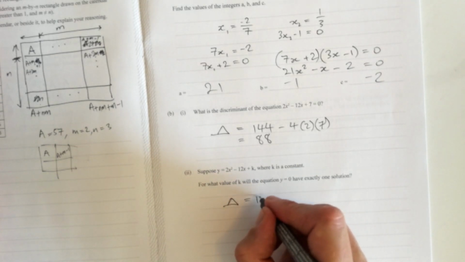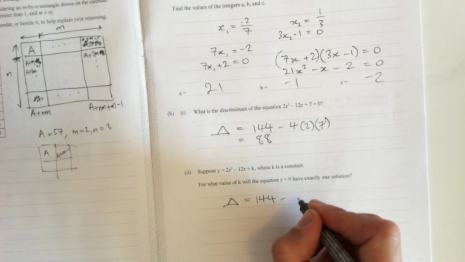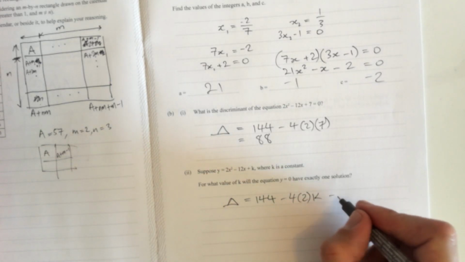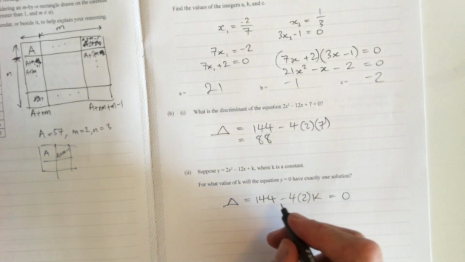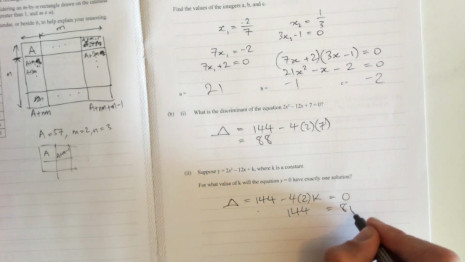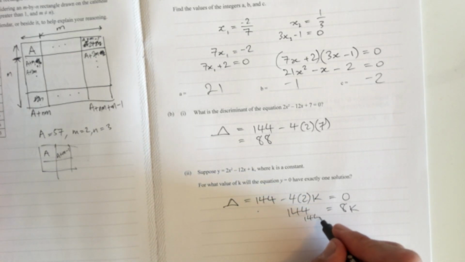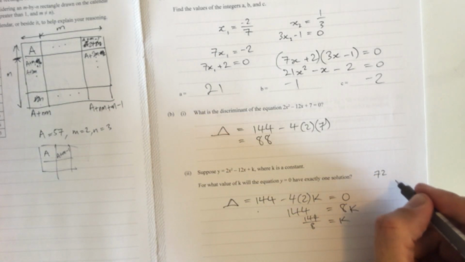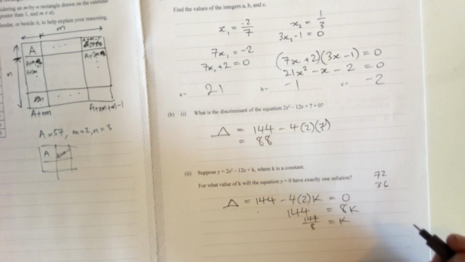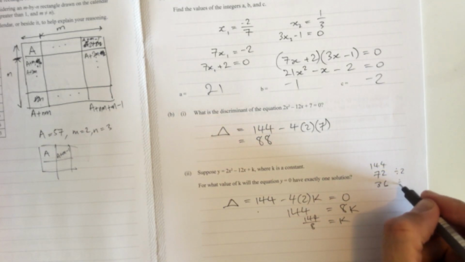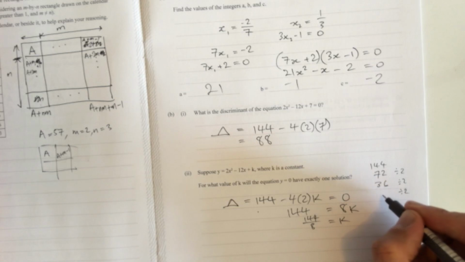No. 144 minus 4, 2k. 144 equals 8k. 144 over 8 equals k. 72, 36, 18.